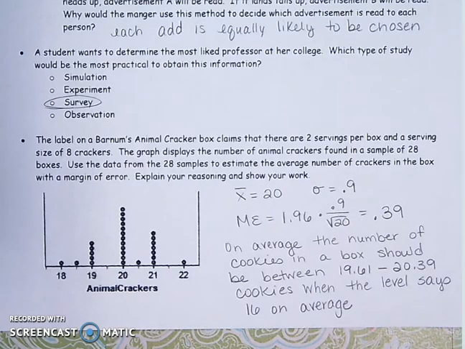All right, the next question: the best type of study to figure out who likes the college professor the most would be a survey. And our last is a margin of error problem. We'll do it the same way we did before.